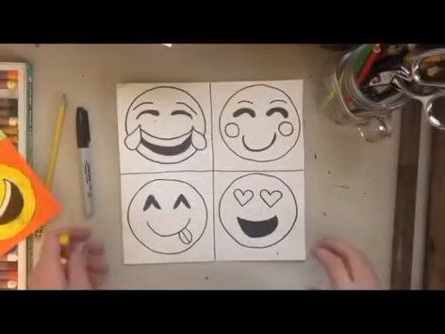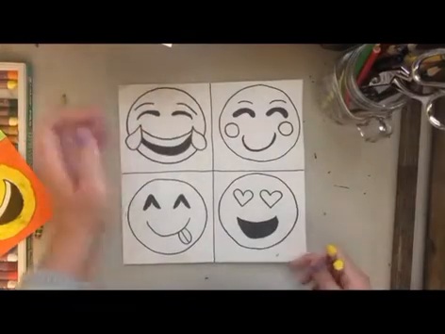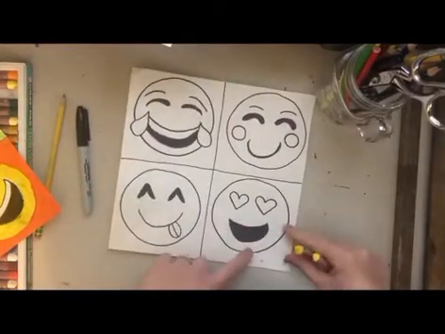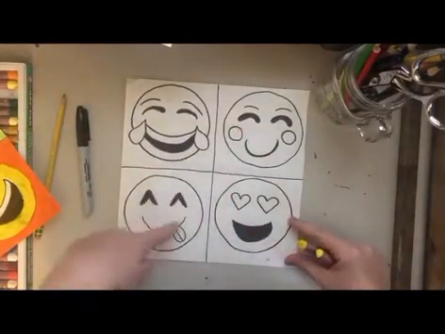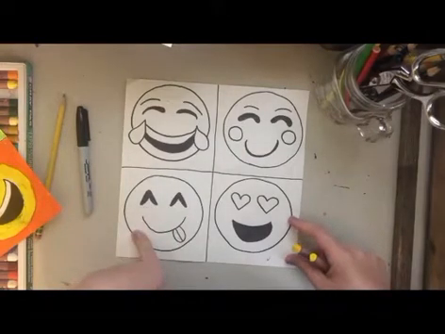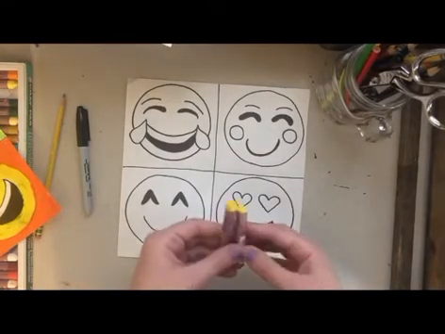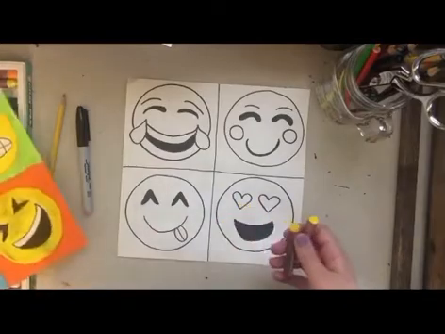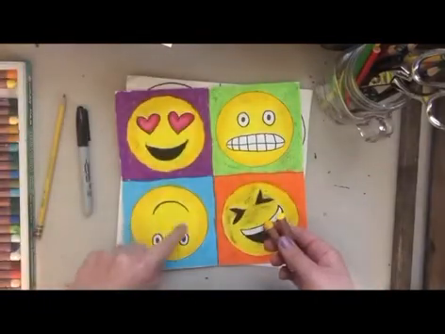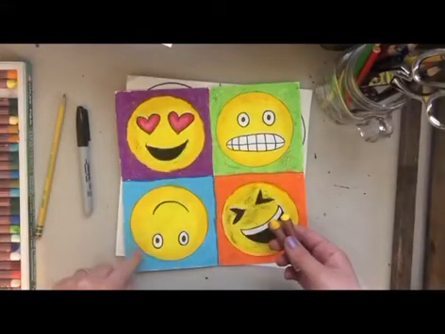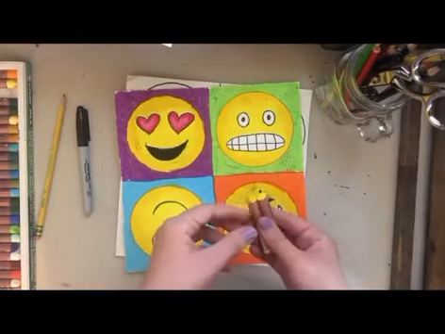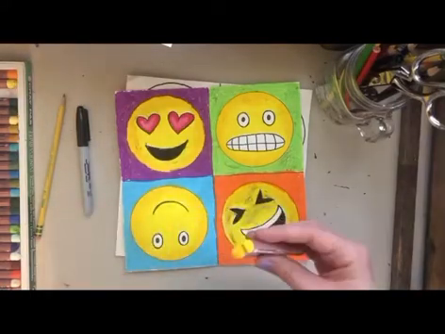Okay, so now that I've Sharpied my emojis, and remember I used black Sharpie for anything that had black details, just because I don't want to smudge again. So I used a bright yellow for my example here, for the inside of the emoji, and then along the edges I use more of a golden yellow. So if you have different shades of yellow, you're welcome to do that.